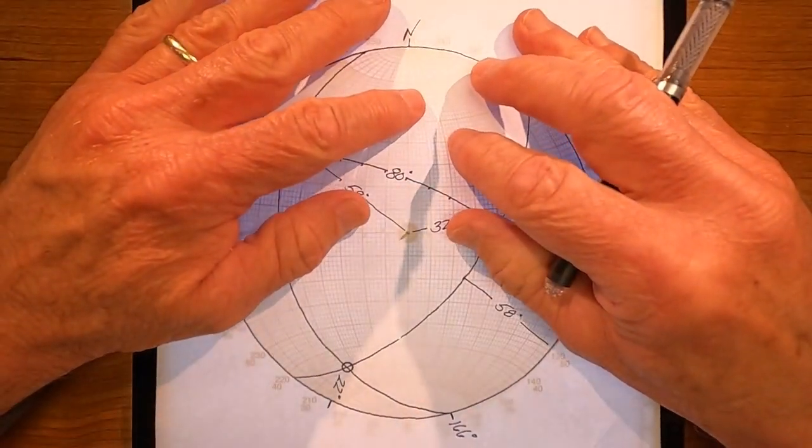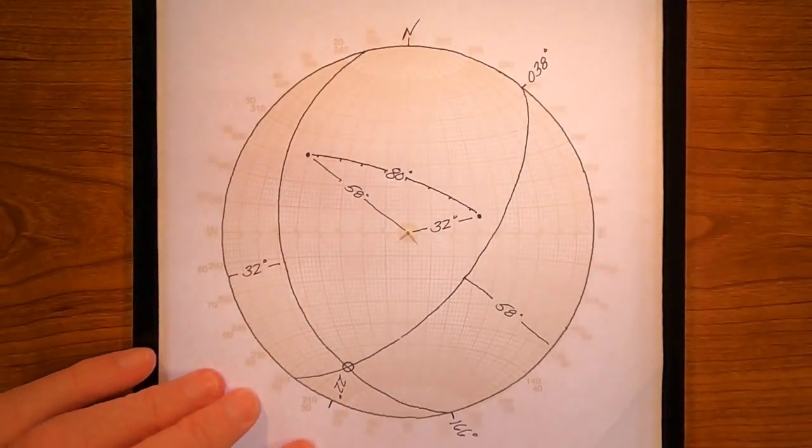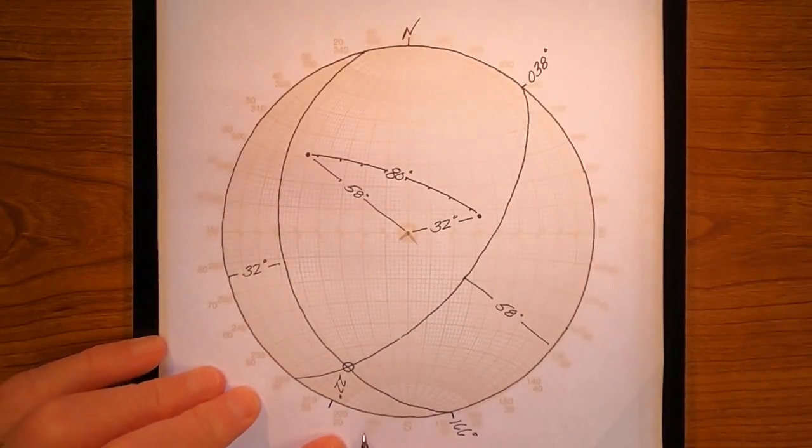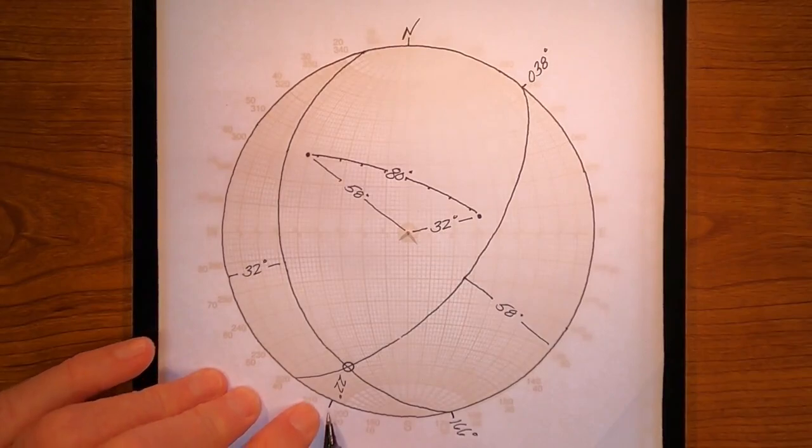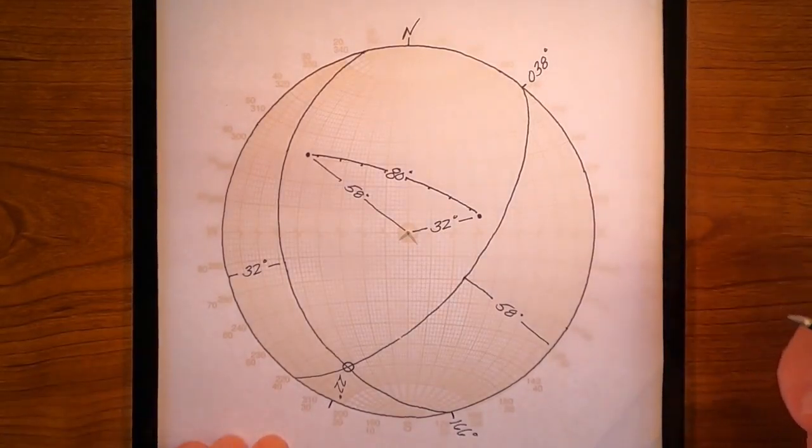And the trend is, that's 180, 190, 200, 204.